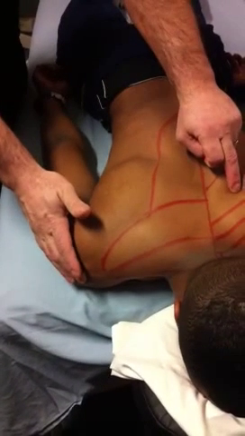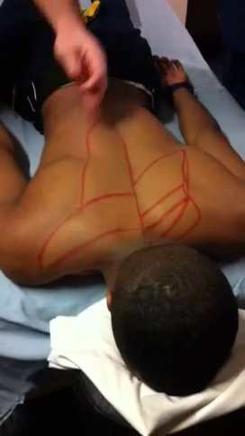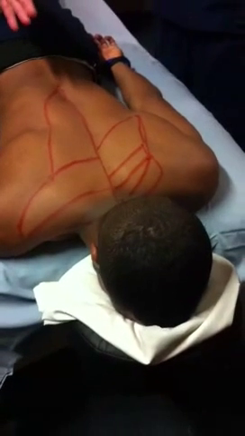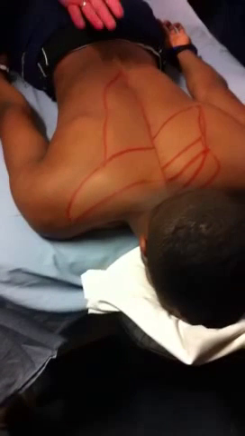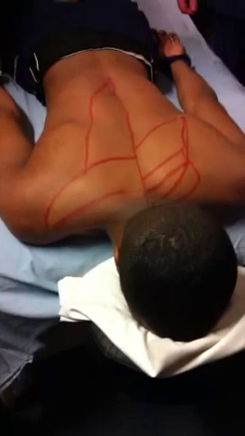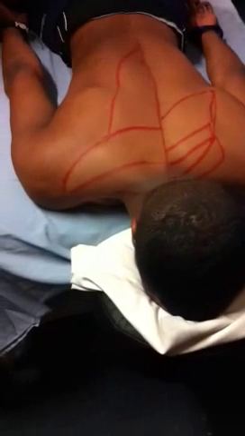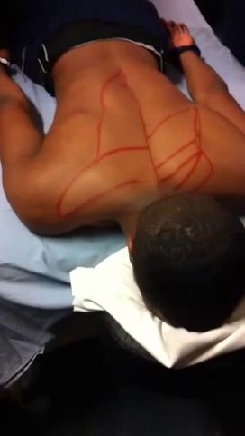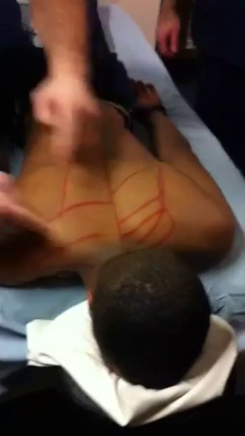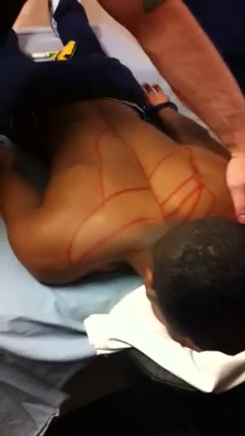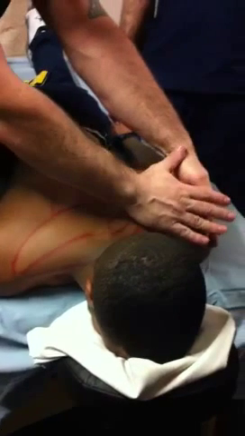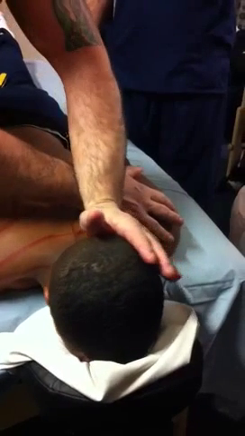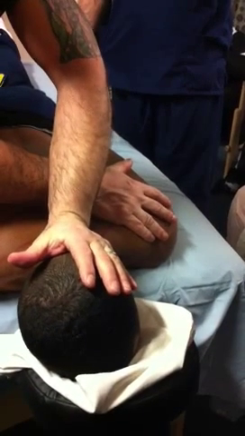For the rhomboids and the middle traps, it's going to be hard to stretch it on the client, but what you can do is turn the client to the supine position and just hug the client, just that way you do the protraction, so you bring the elbows towards you and do the protraction. Levator scapula is the same thing as the traps. The only difference with the levator scapula is that you don't hold the shoulder. In levator scapula, you need to hold the superior angle. So you go to the superior angle of the scapula and the head, and that's how you stretch the levator scapula.